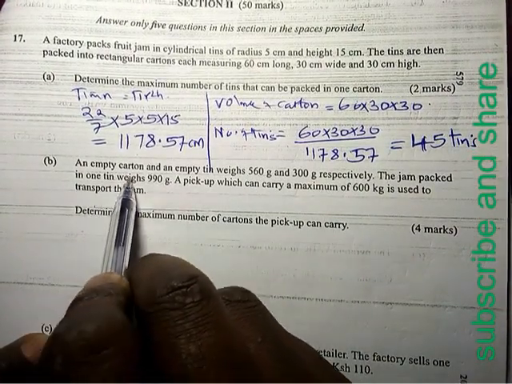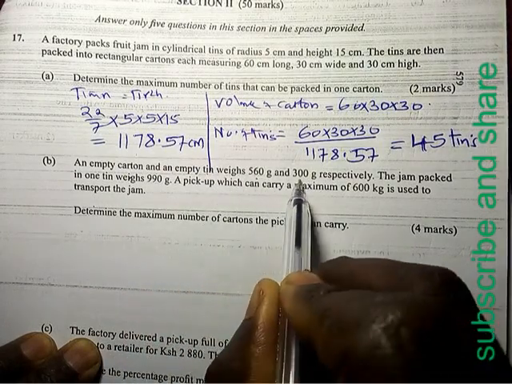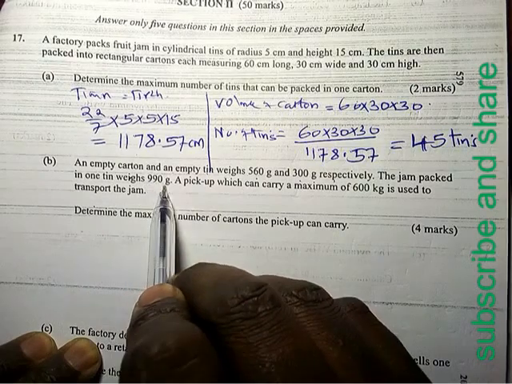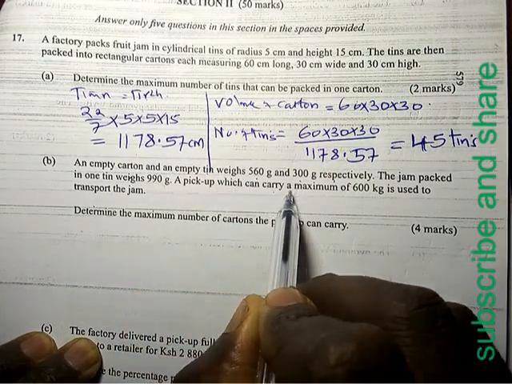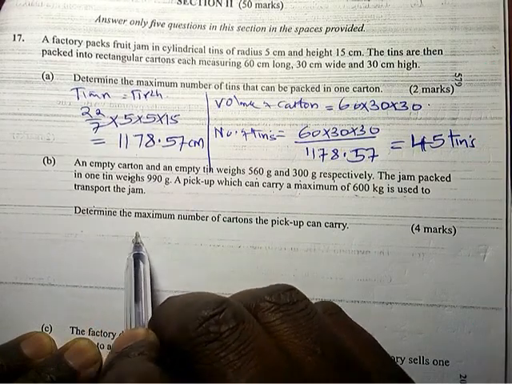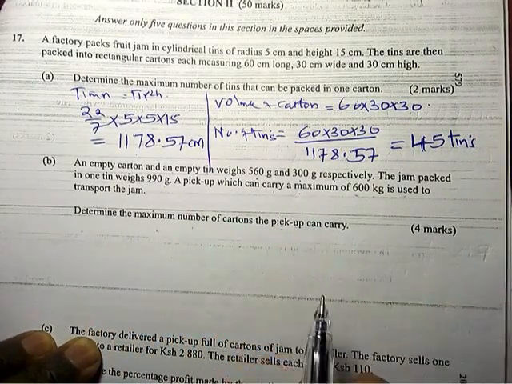An empty carton and an empty tin weigh this and that respectively. The jam packed in one tin weighs this. A pickup which can carry a maximum of this many kg is used to transport the jam. Determine the maximum number of cartons the pickup can carry.